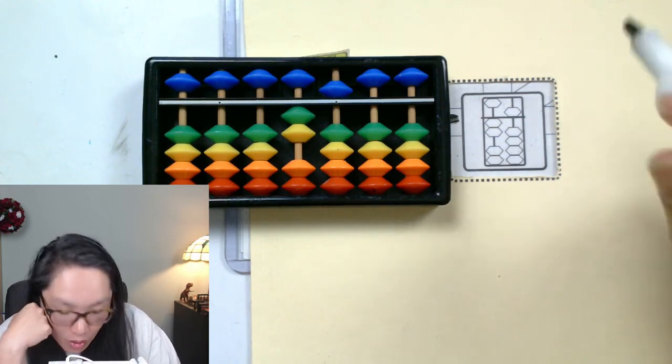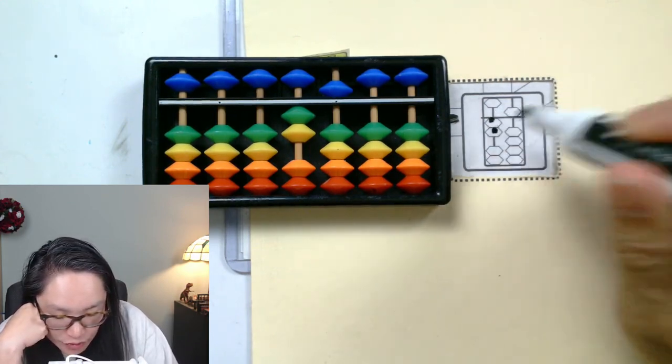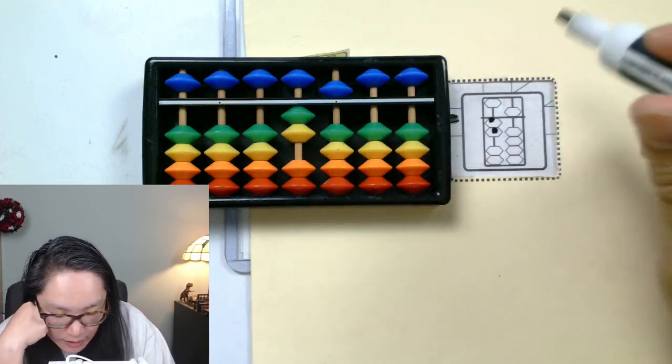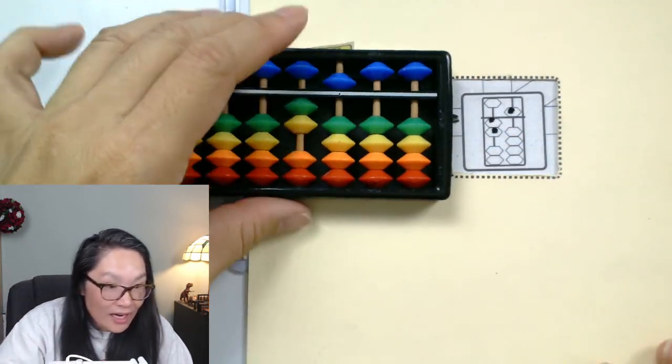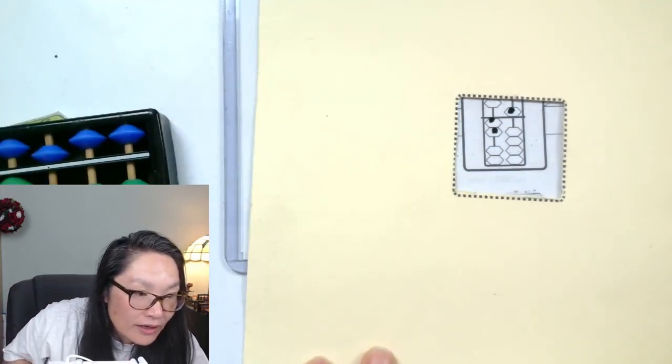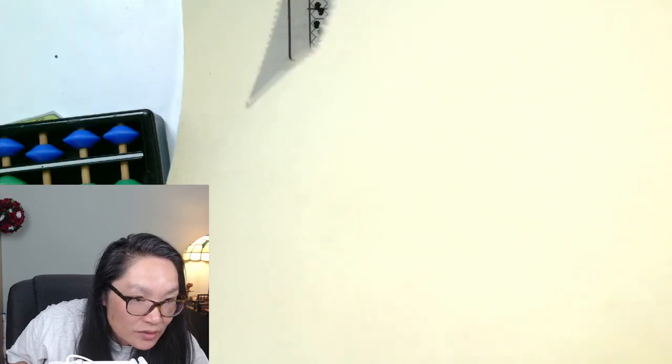Josh, no. 1, 2. That's 2, right? And then this is 5. So it's 25. Oh my God. I love how easy I'm finally getting it. And I used to think this was so complicated. It is not complicated.